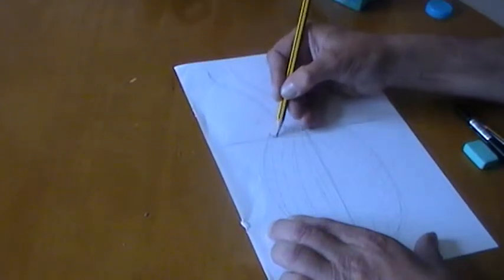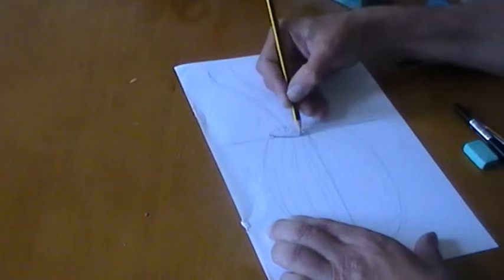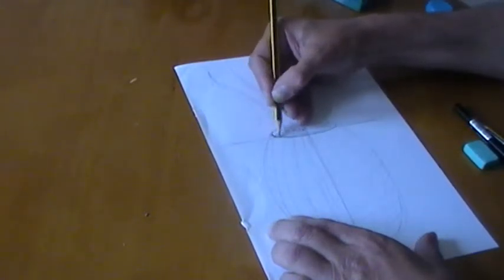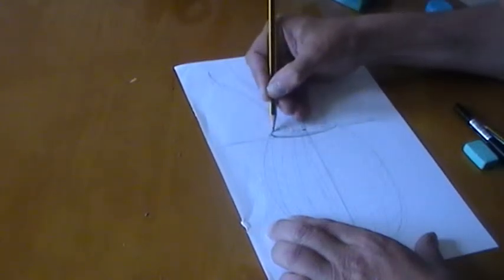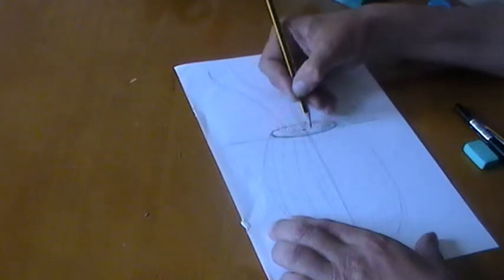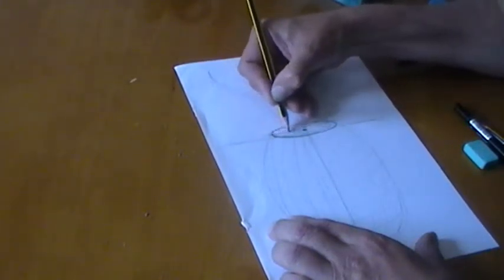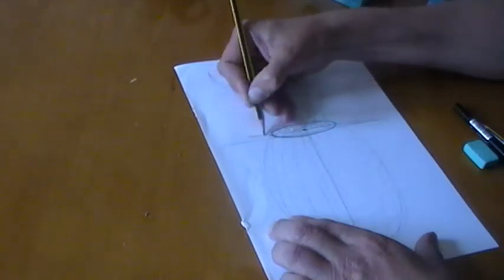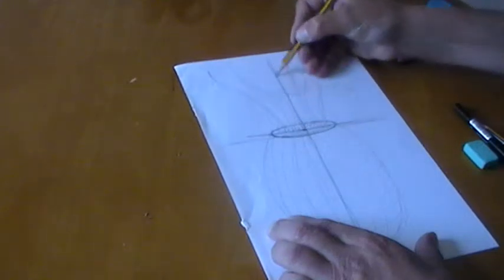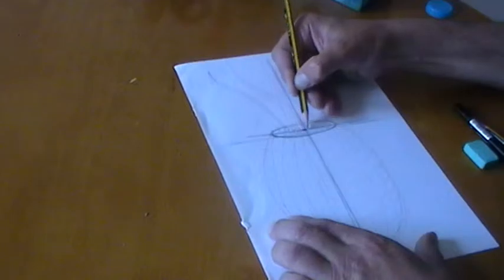Then what you do, the first stage, is to produce an ellipse here, equidistant either side. We've done that here, like so. The central point there, obviously abiding with the line of symmetry you've created. That's pretty much equal either side.